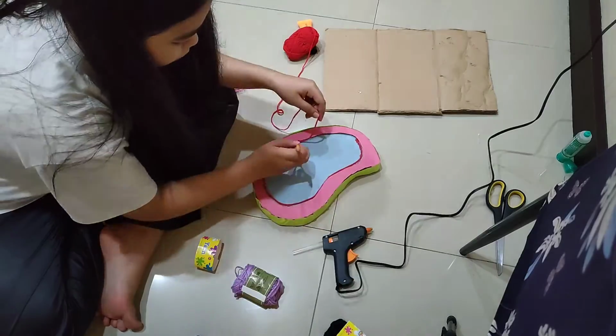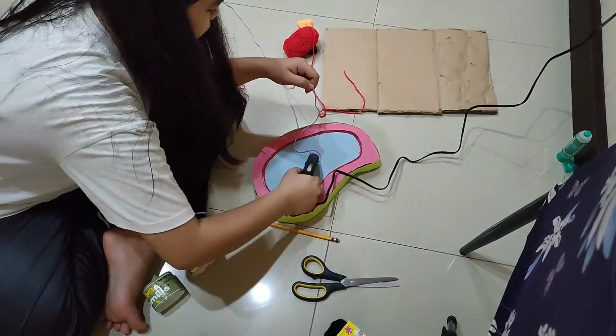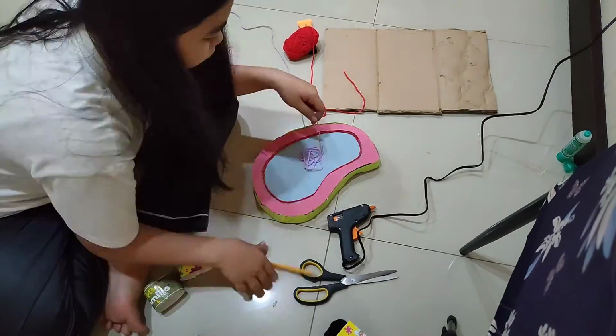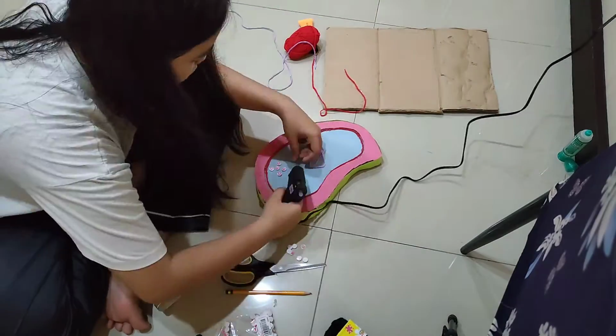Then I will use red yarn for the plasma membrane, purple yarn for the DNA, beads for the ribosomes, paper clip for the tail that represents a flagellum, red yarn again for the plasmid, and black yarn for the pilus.